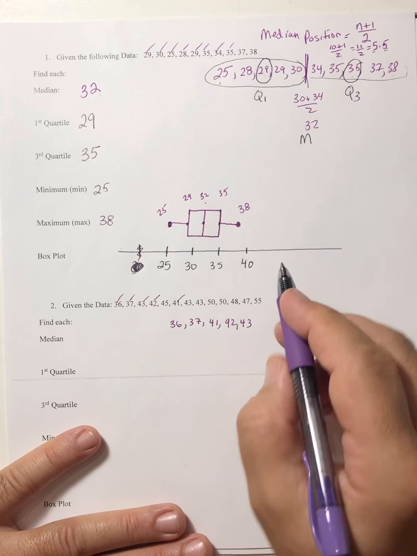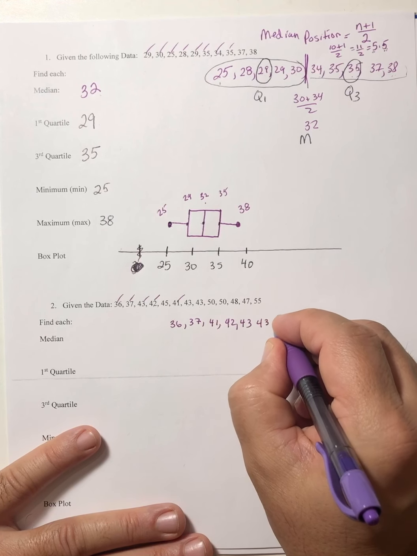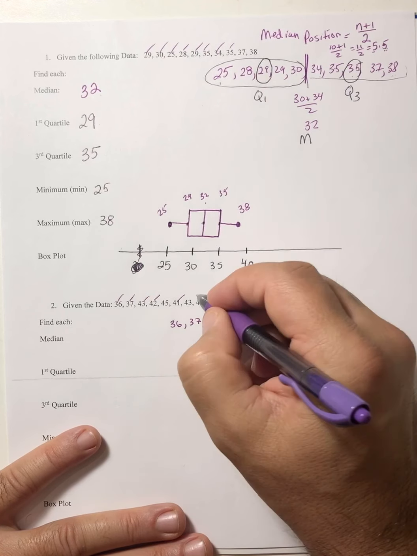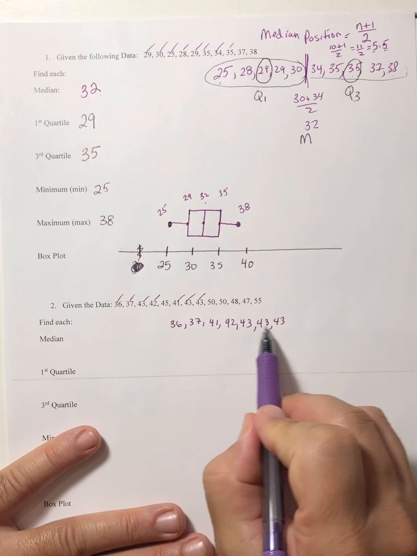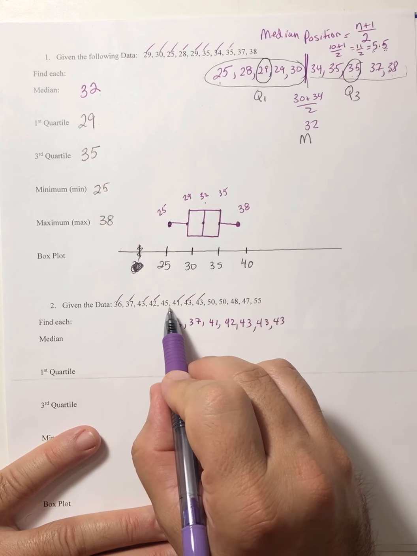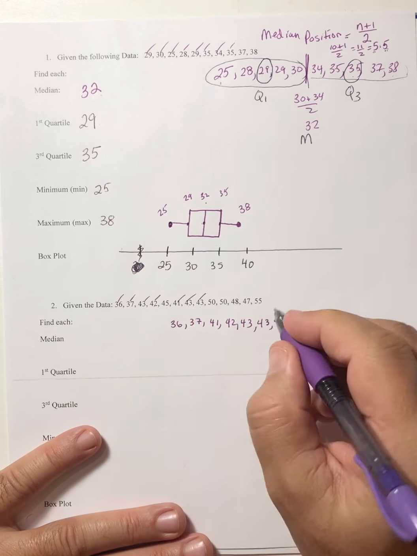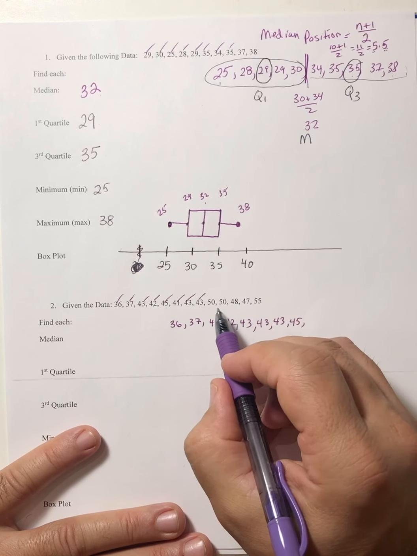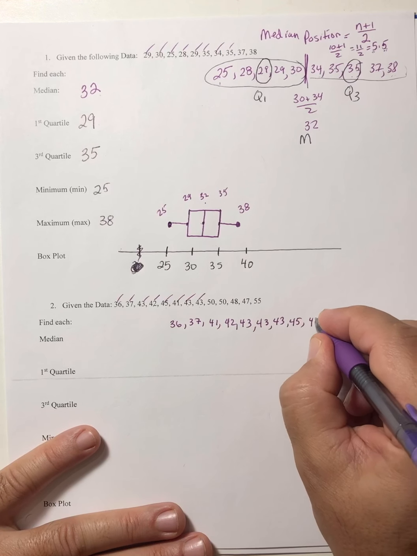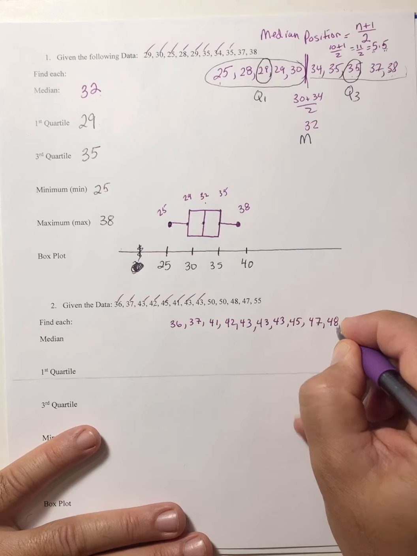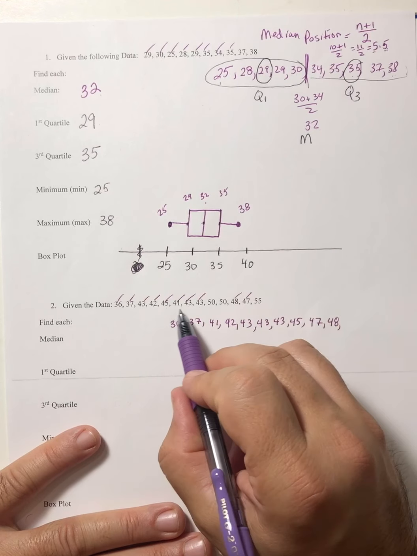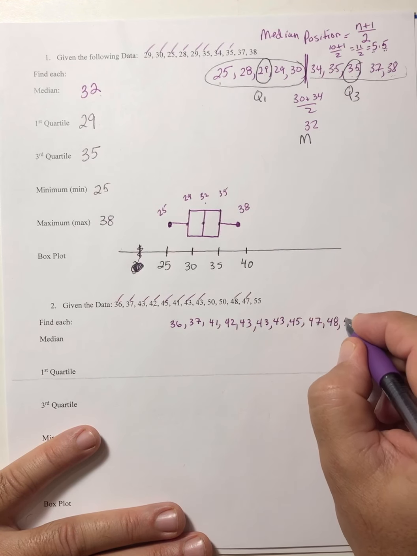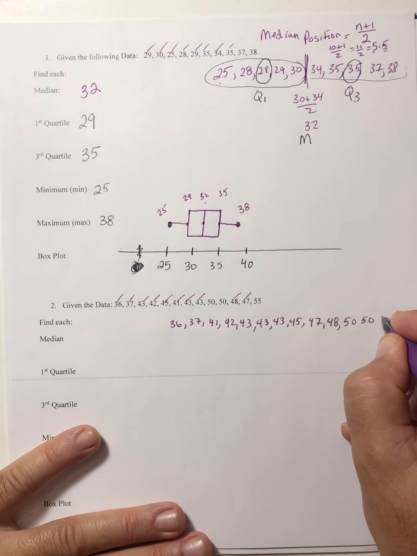Oh, I got a bunch of 43s. So I have 3 of them. 1, 2, 3, yeah. And 45. 47, 48. Pair of 50s. And then 55.